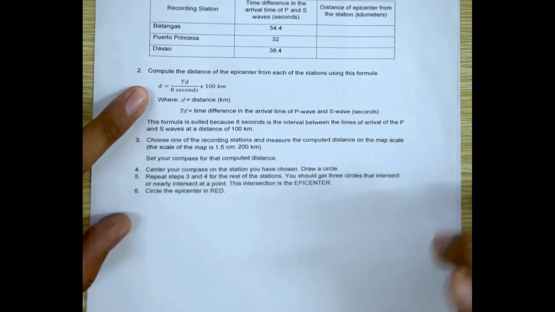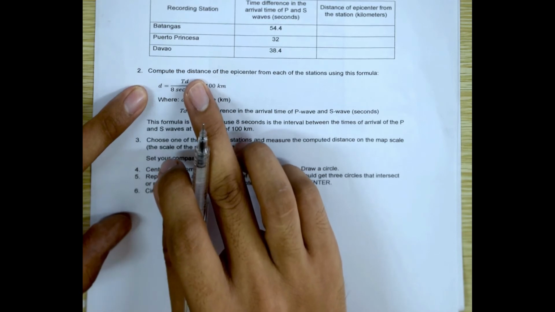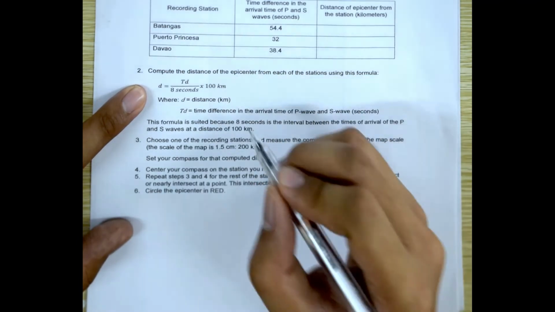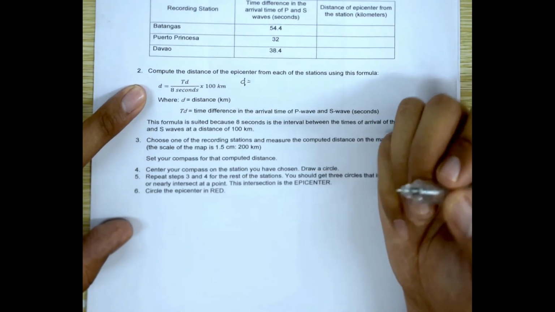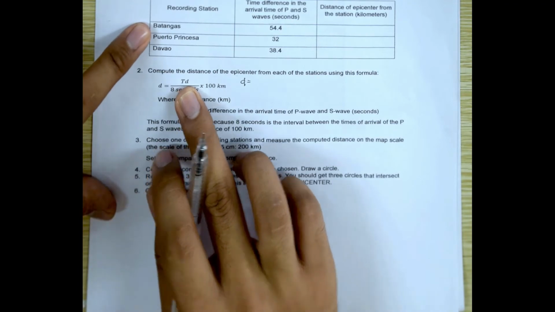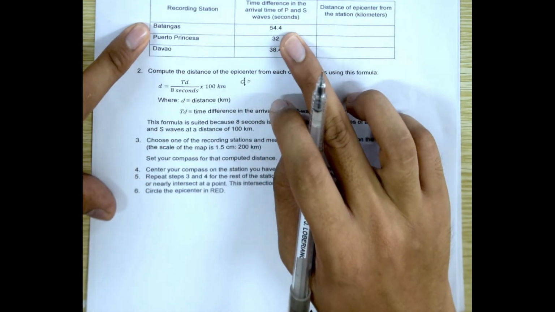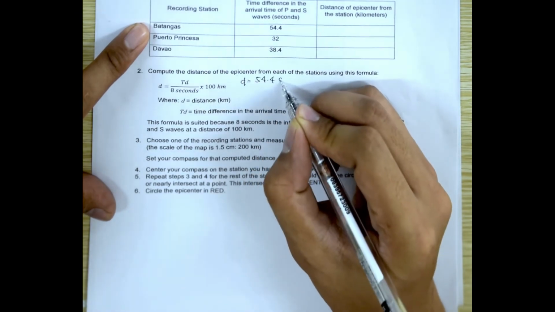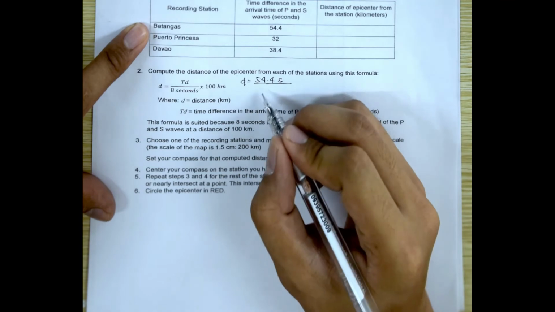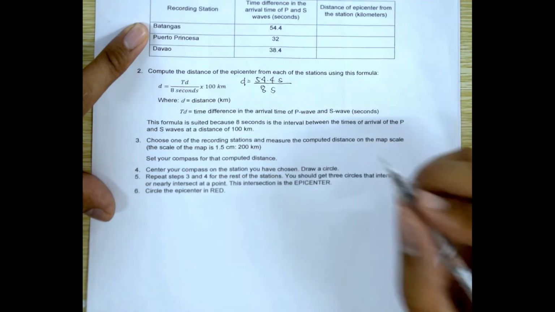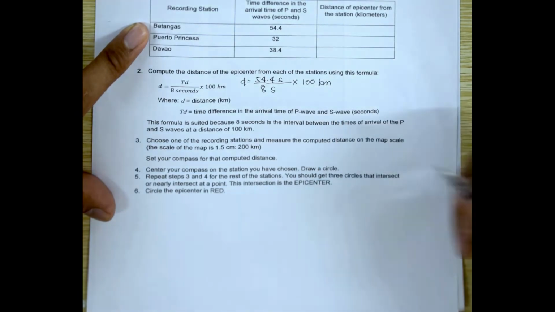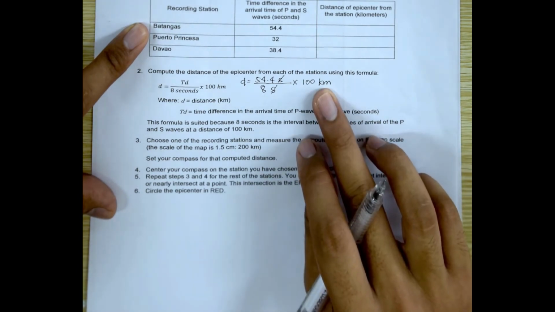Using the formula, D is equal to TD over 8 seconds times 100 kilometers. So we have here D equals, the time difference in Batangas is 54.4 seconds. We will write here 54.4 seconds over 8 seconds times 100 kilometers. We can cancel the seconds here so that the remaining unit will be kilometers.